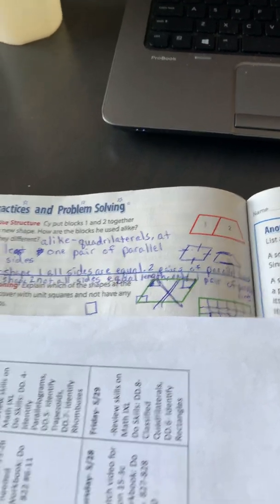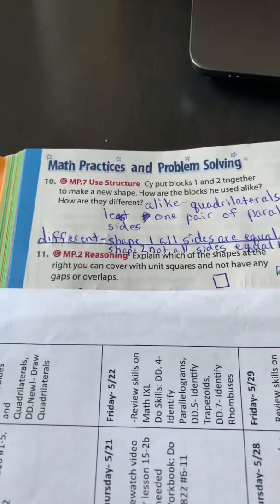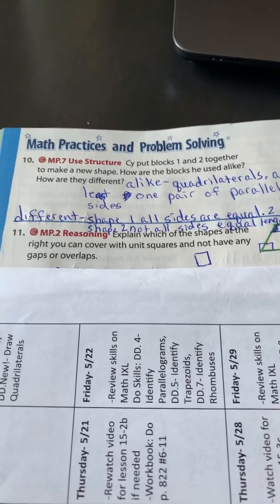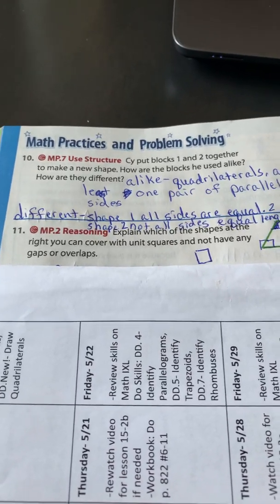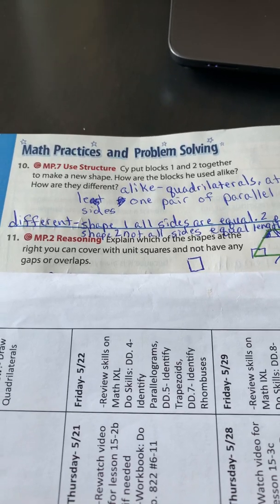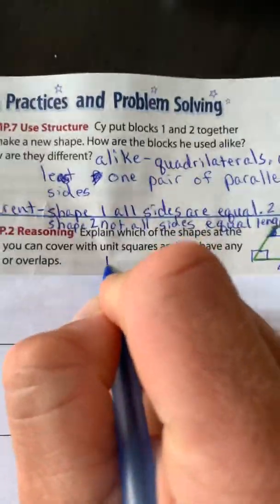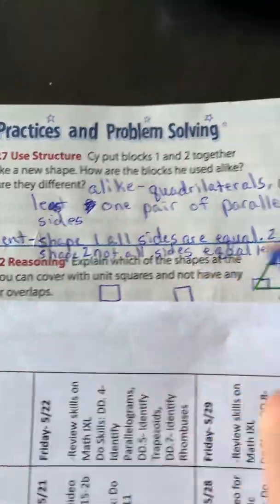All right. Number 11. Explain which of the shapes at the right you can cover with unit squares and not have any gaps or overlaps. All right, remember a unit square, I kind of drew one for us. Looks like this. Okay, or that.